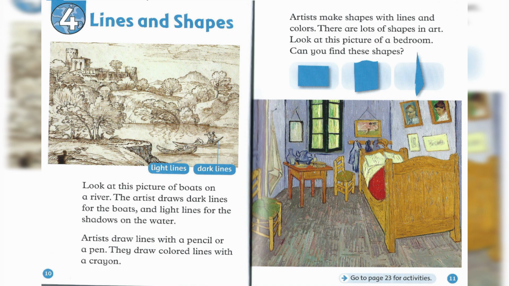Artists make shapes with lines and colours. There are lots of shapes in art. Look at this picture of a bedroom. Can you find these shapes?